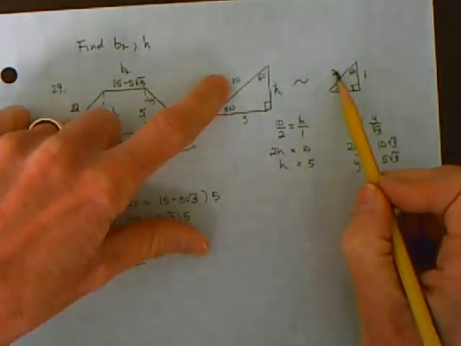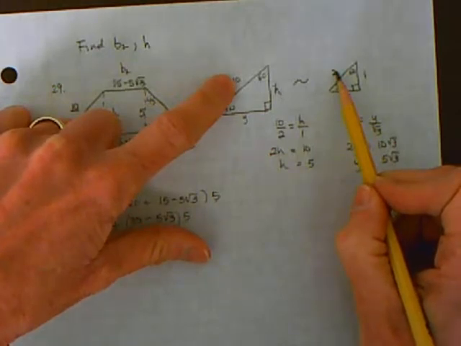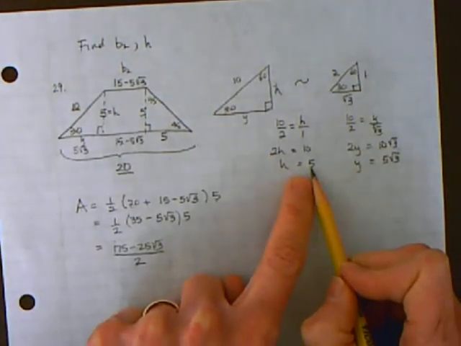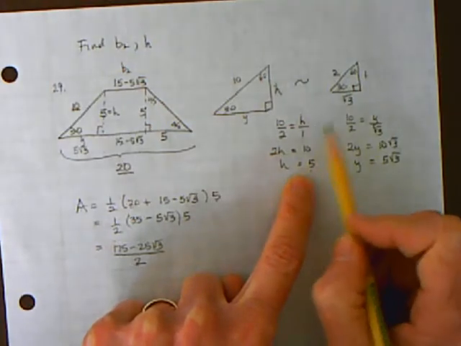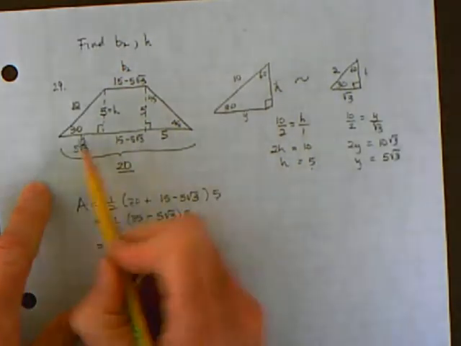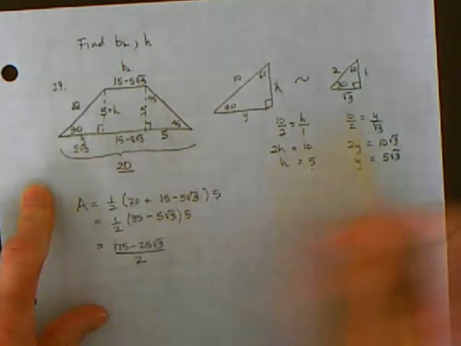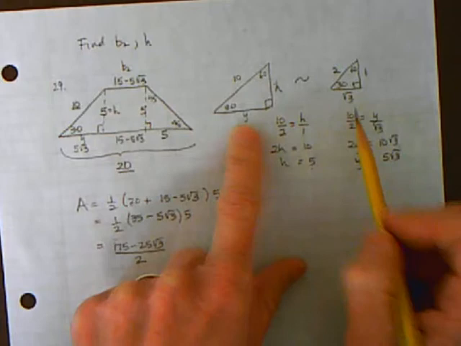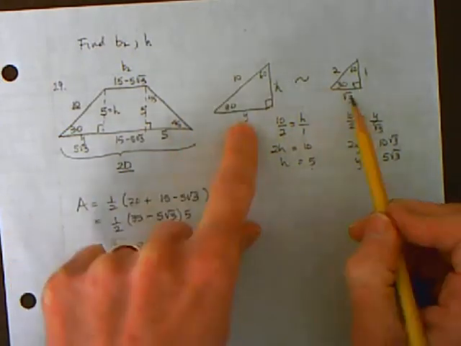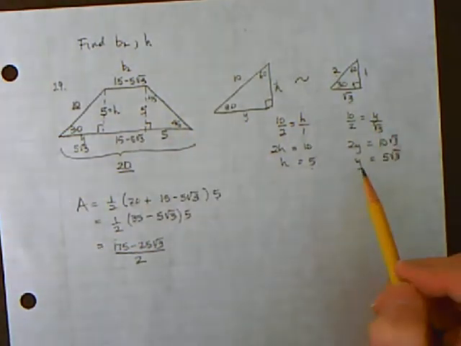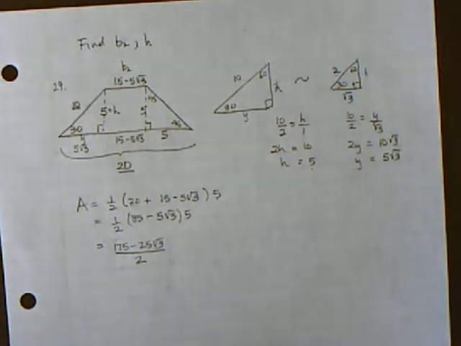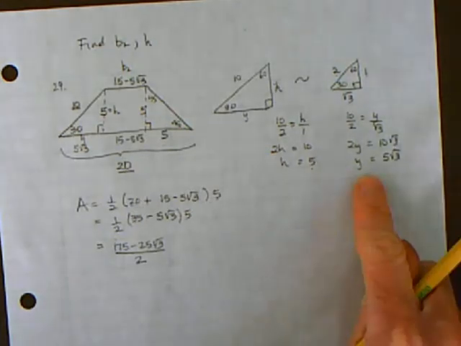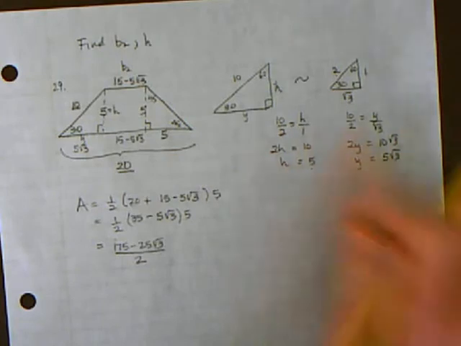10 to 2, there's my scale factor, equals h over 1. And so I can see that the height is 5. Then to solve for y, this length right here, I set up my scale factor, 10 to 2, and y over radical 3. And so when the smoke clears, I get that y is equal to 5 radical 3. Now, if you just knew that the ratio of the sides was 1, radical 3, 2, you wouldn't have to go through all this. But, you know, I'm just doing a lot of detail here.